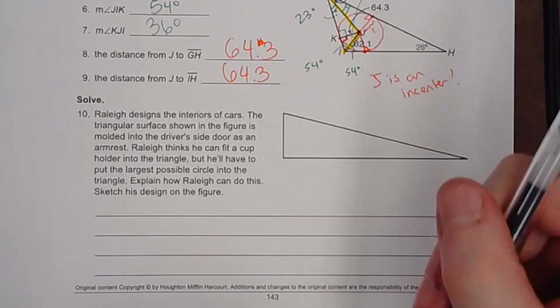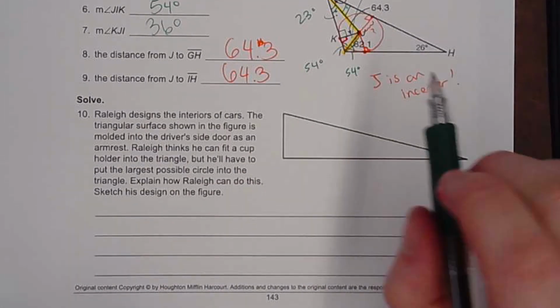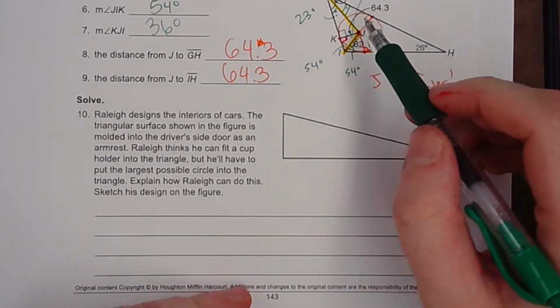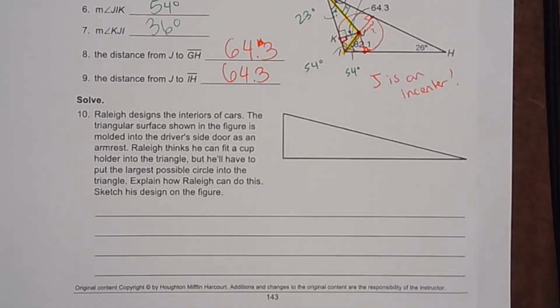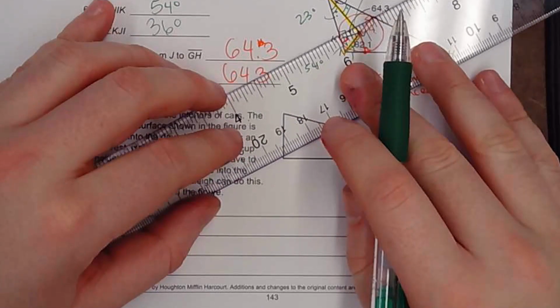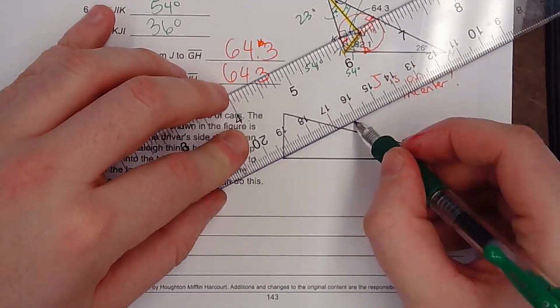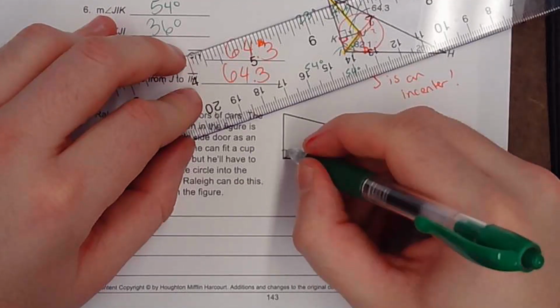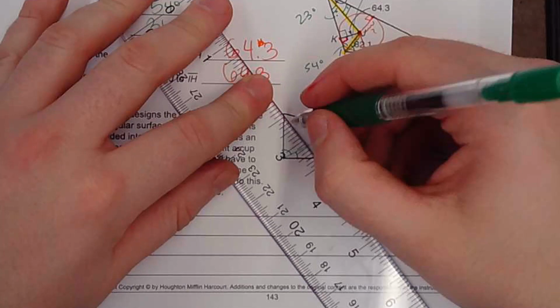Well, at the intersection of the angle bisectors will be the incenter, right? And the incenter is the center of the circle that just barely fits inside that triangle. It's the biggest possible circle. So how can we find where the cup holder should go to be the biggest? Well, we need to do the angle bisectors of this thing. So that looks like it's about cutting this in half. And this one right here looks like it's cutting it in half.